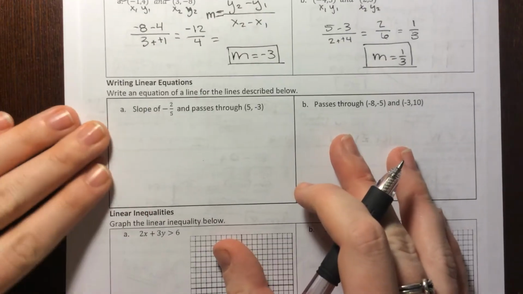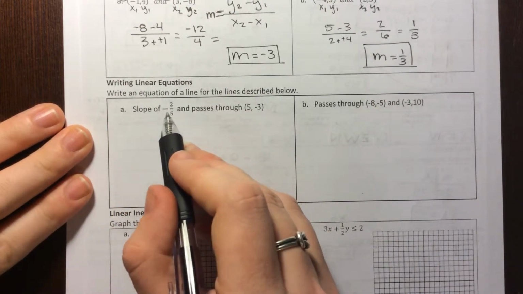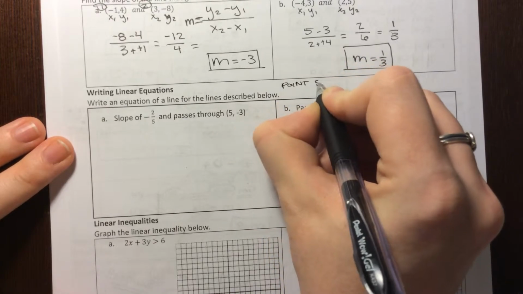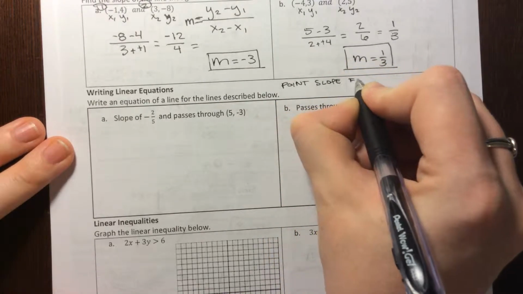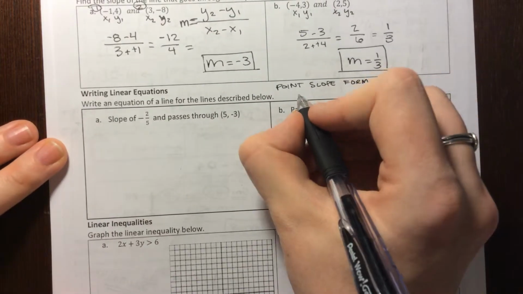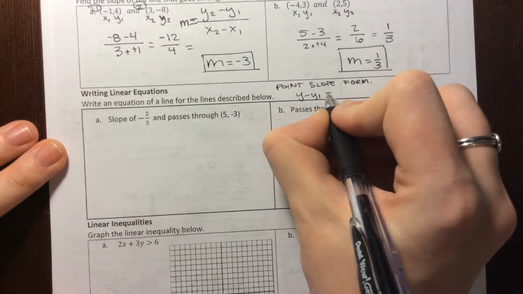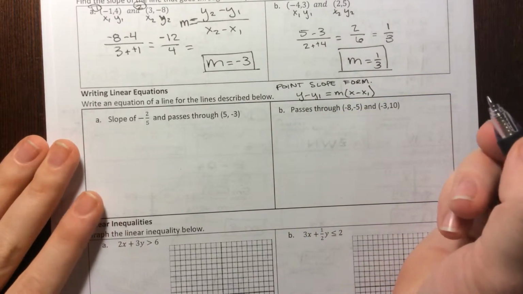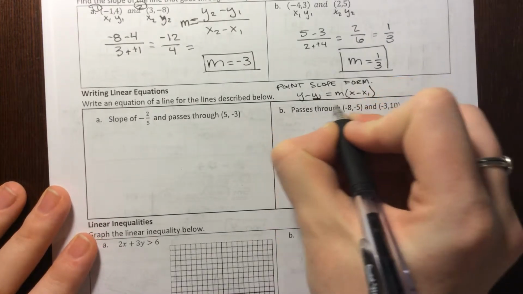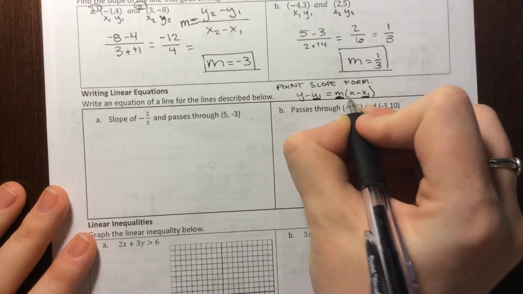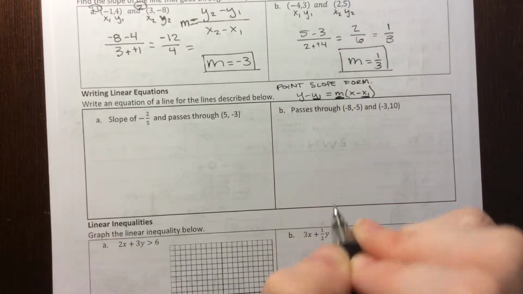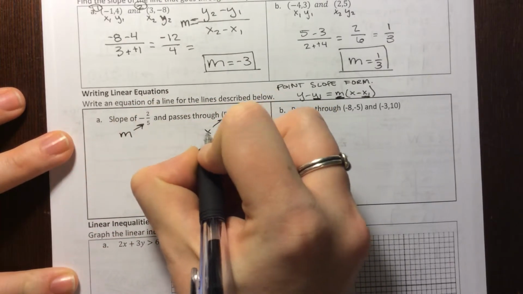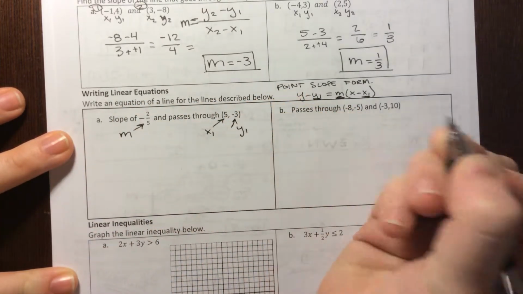Okay. The next thing we're going to do is write equations of a line. If they give us the slope and a point, we're going to use point slope form. Okay, we learned that that's y minus y1 equals m times x minus x1. You're plugging in numbers for y1, for m, and for x1. This x and this y stay the same. They don't change. So here's your slope. That's your m. Here's your x1. Here's your y1. So you're just plugging in numbers.